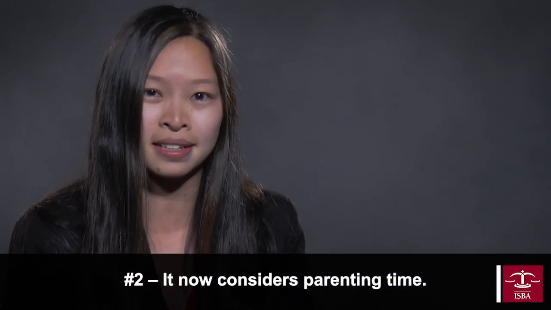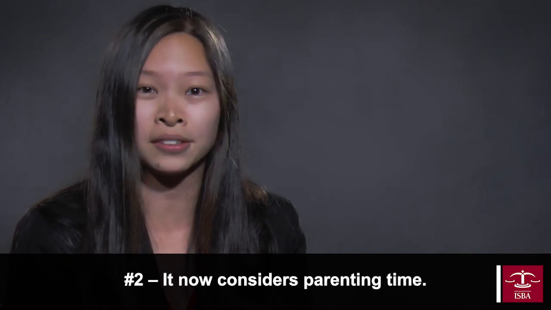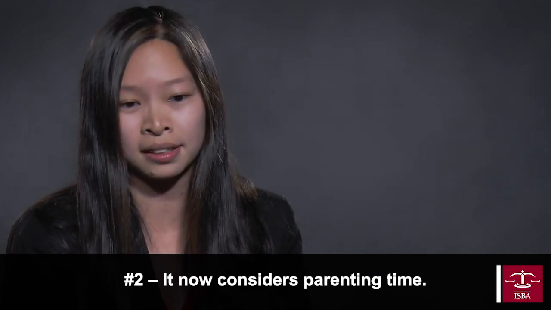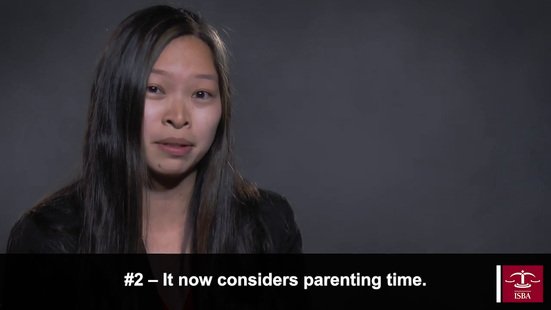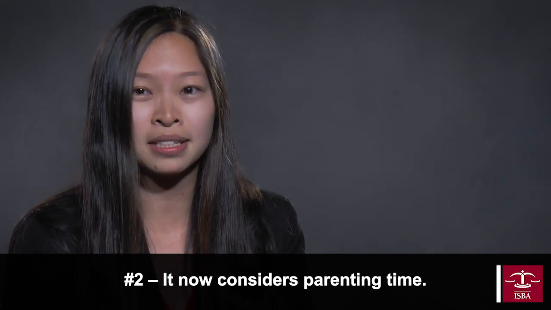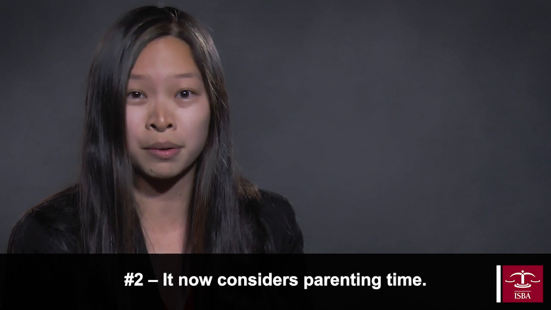The second thing that all family law attorneys should know about the amended child support statute is that it now expressly takes into consideration how many overnights on average a parent has in a given year. Specifically, the amended statute provides that if a payor does have 146 or more overnights on average a year, then additional steps need to be taken in order to calculate their child support obligation.